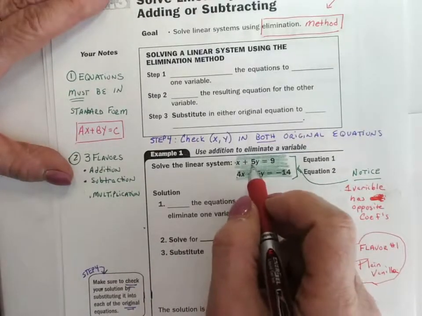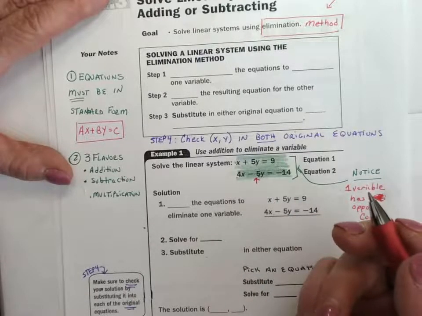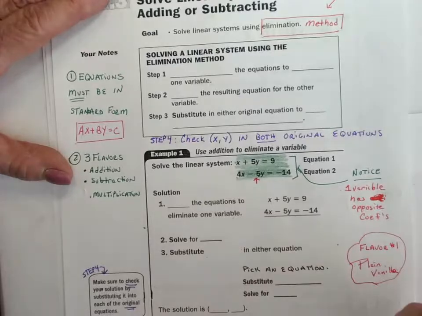So if we add 5 and -5, what do we get? 0. So the y is going to be eliminated.